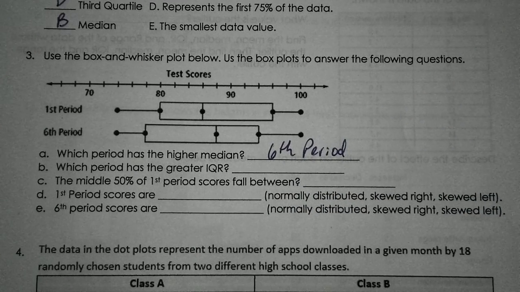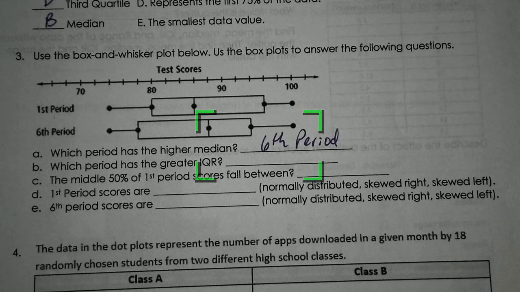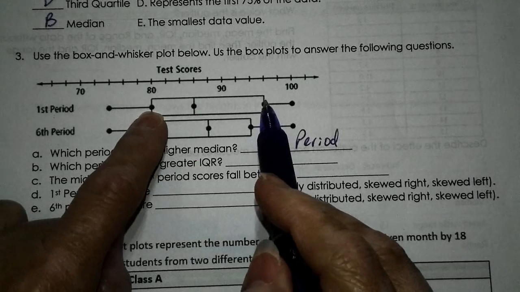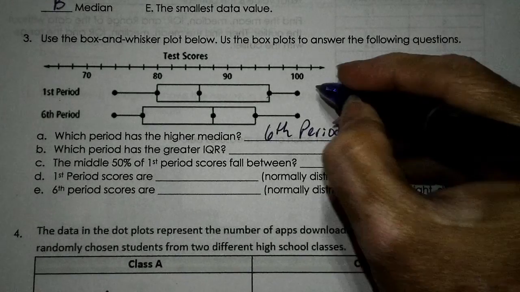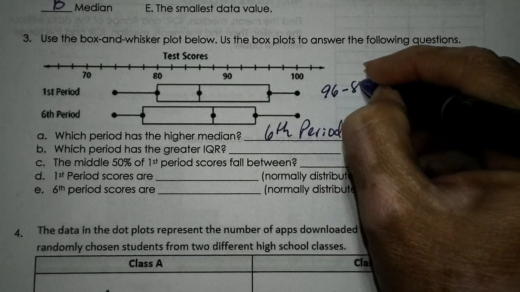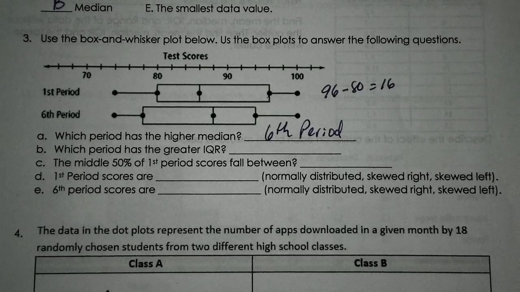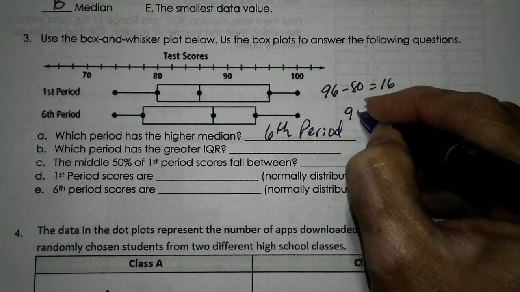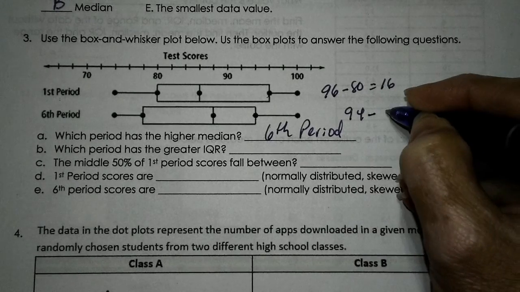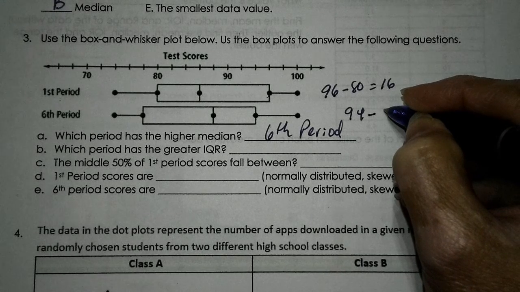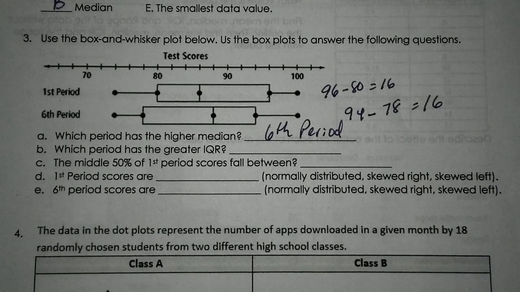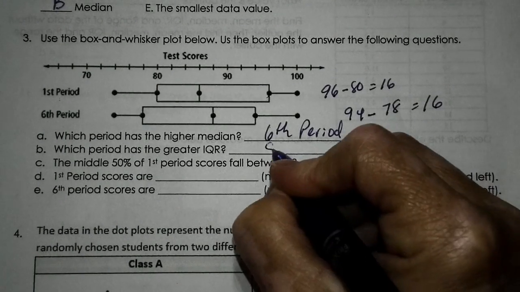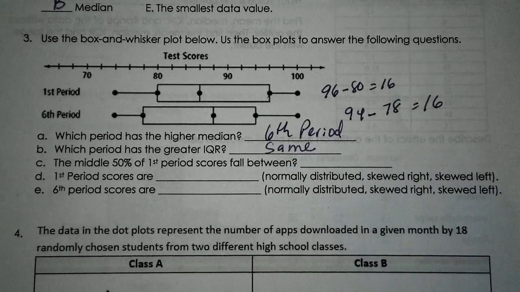Which period has the greater interquartile range? Remember, that's the difference between Q3 and Q1. So this one would be 96 minus 80, which is 16. And this one would be 94 minus 78. Sorry, had to look to make sure I had that right. So they are the same.